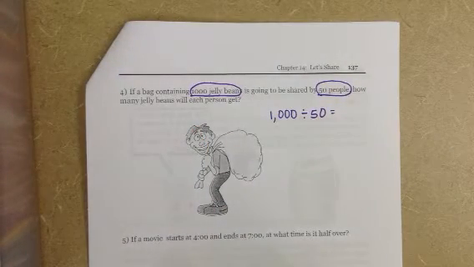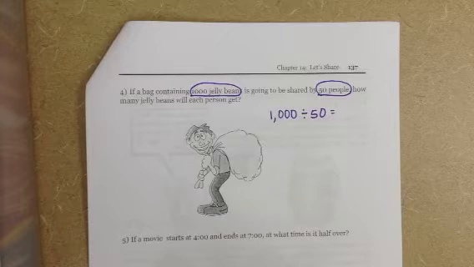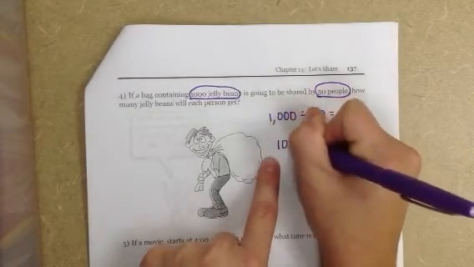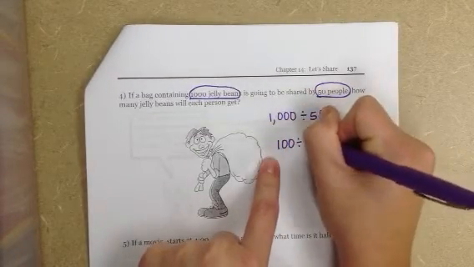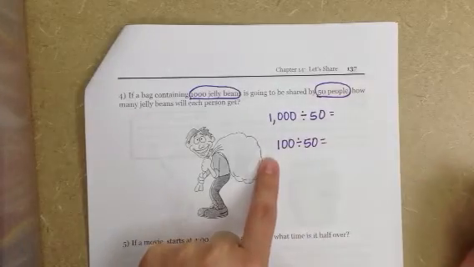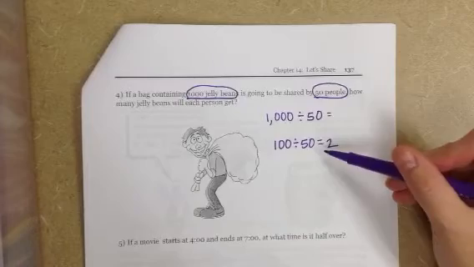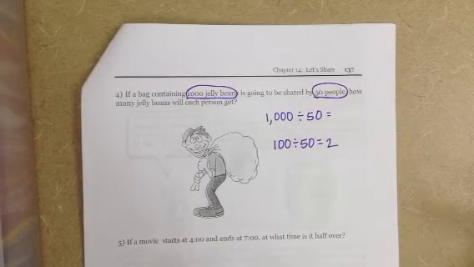That's a tricky problem. You maybe haven't done double-digit division. Let's make the problem a little simpler. I know what 100 divided by 50 is. I know 100 divided by 50 is 2. See if you can use that to help you solve the bigger problem.